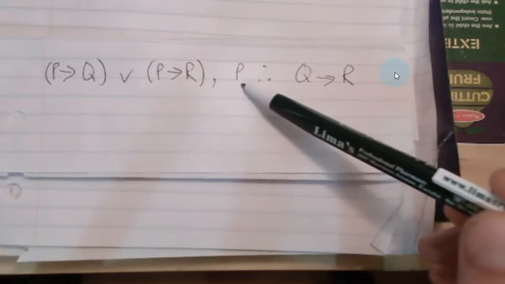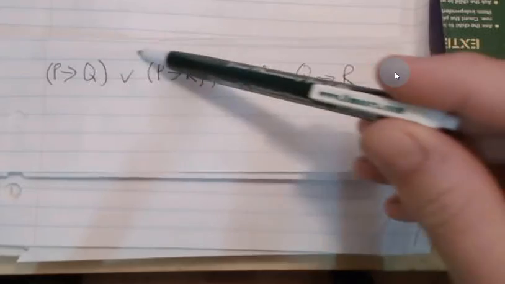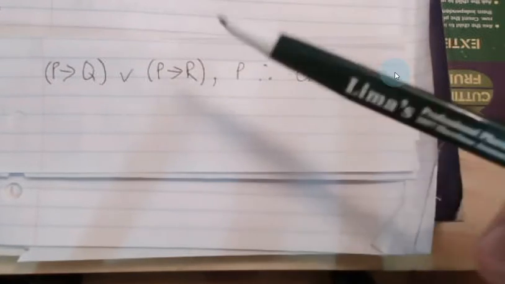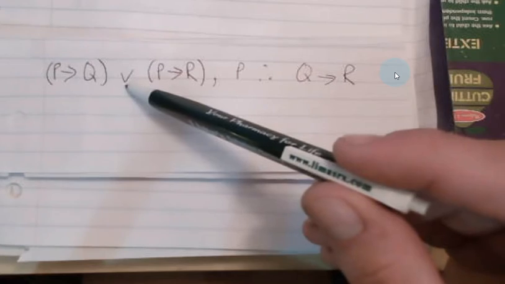Okay. Another one with brackets, just to show you. Do you see what's going on here? Second premise, nice and easy. It's just P. This first premise, what kind of statement is it? It is a disjunction. It's right in the middle. It's not inside any brackets. That's one trick, one way to tell you.